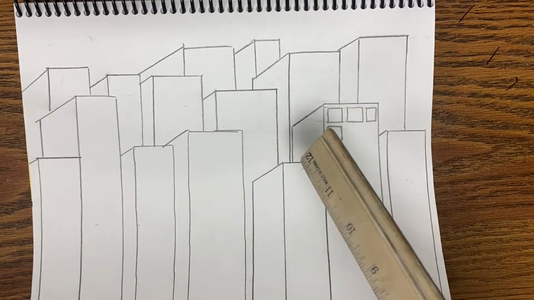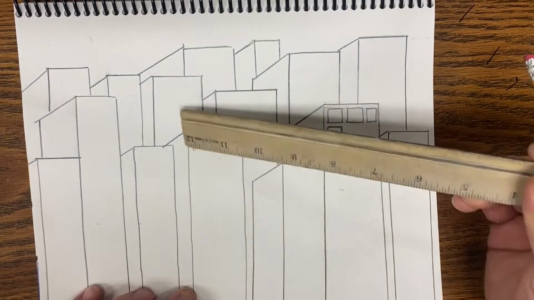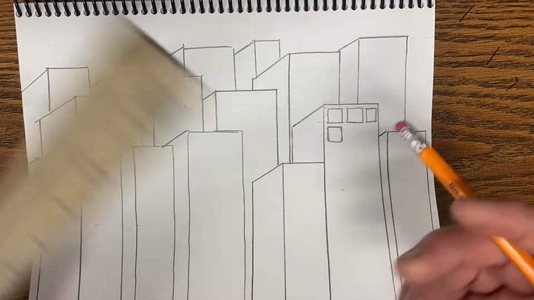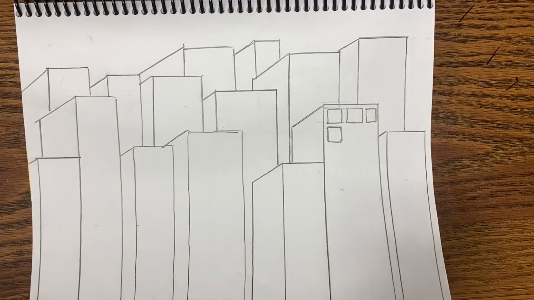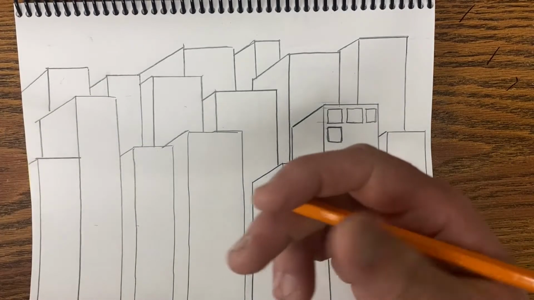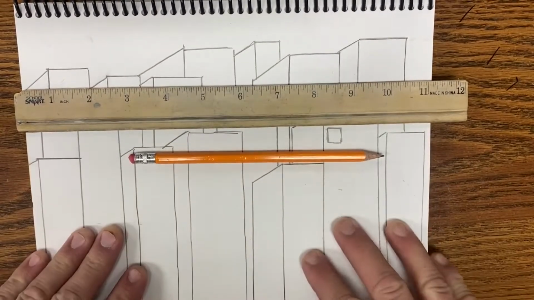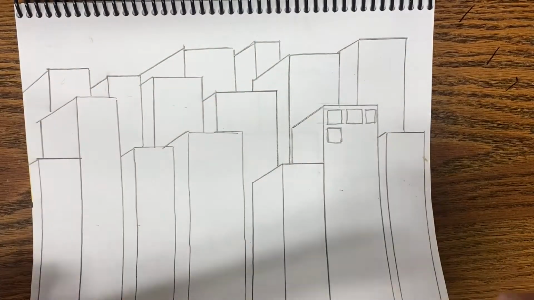By now, you should have 15 of these buildings on your paper. Three-dimensional buildings, might I add. Remember, you started out by drawing the rectangle, and then you added your diagonal line on the side here. What we're going to do is start adding windows right here. You're definitely going to need a pencil, definitely a ruler, and your picture. We're going to go on adding windows.